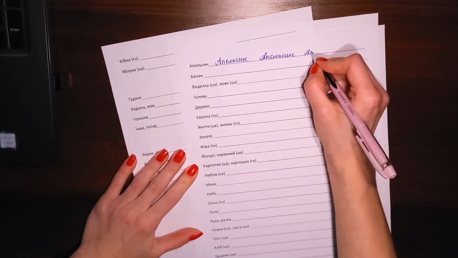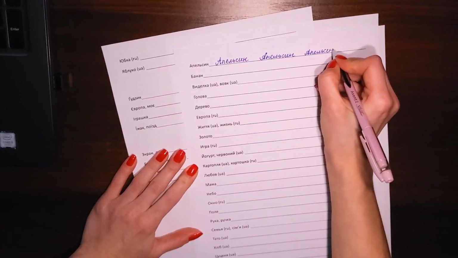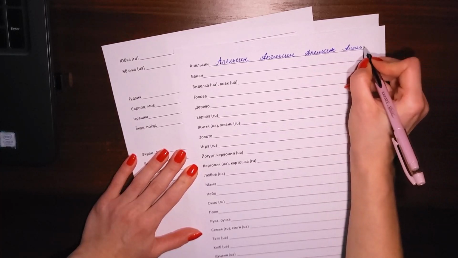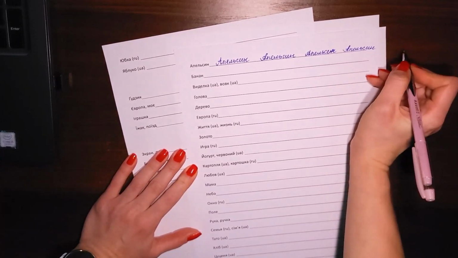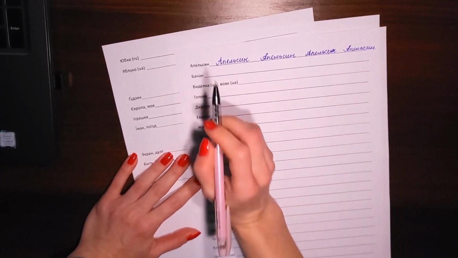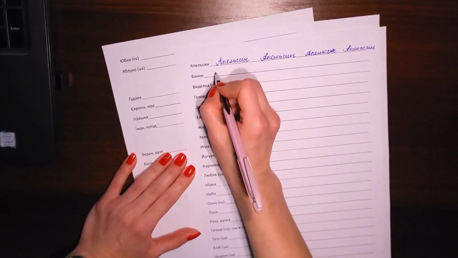But again. Or так. Апельсин. Банан. Апельсин is orange. Банан. Banana.